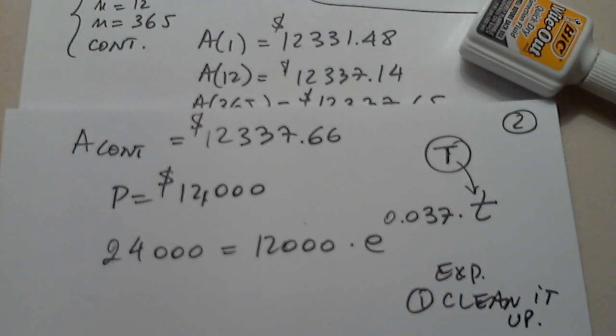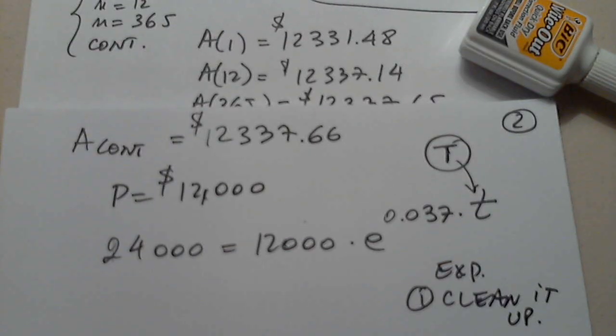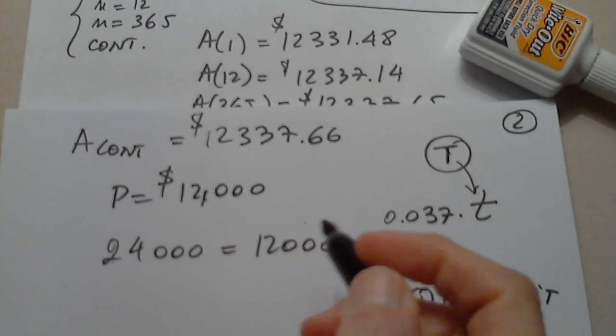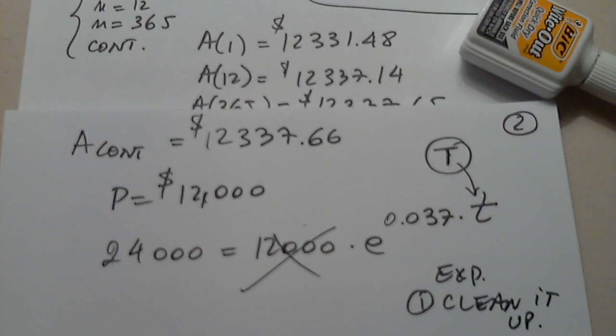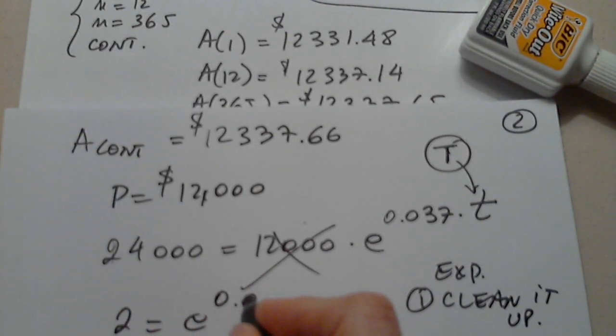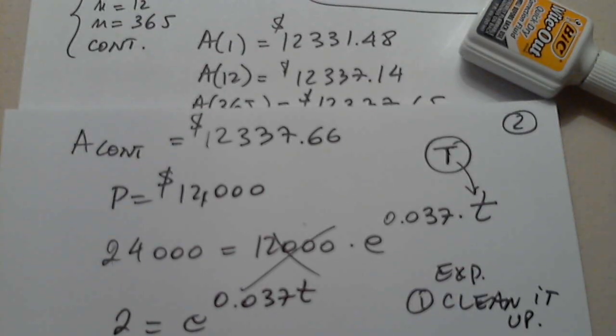By the order of operations, I have to address the power first. I could never multiply before I address the power. We have to solve for the power. So you're dividing by 12,000. Of course I have to clean it up. Absolutely. So 2 equals e to 0.037t. Thank you, Haley. Of course, clean it up.